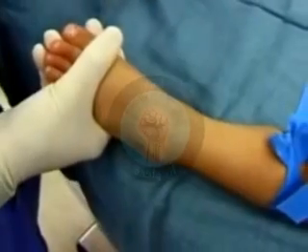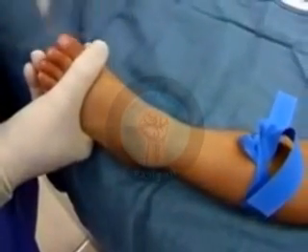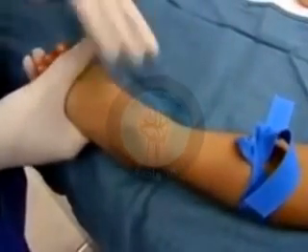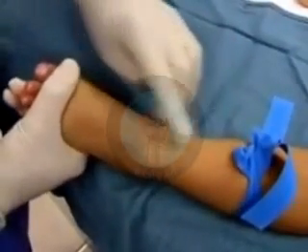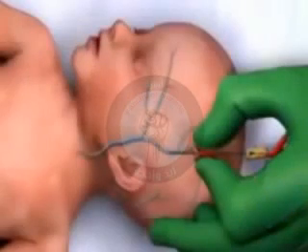This risk is lower in children and infants. Therefore, the veins of the legs and feet are an acceptable alternative when cannulation of the upper extremities has failed. Other alternative intravenous cannulation sites include scalp veins, used in neonates and young infants, and the external jugular vein.